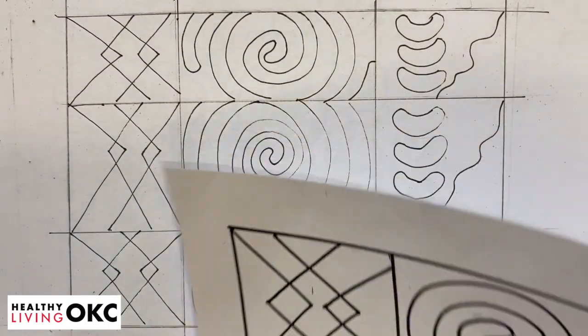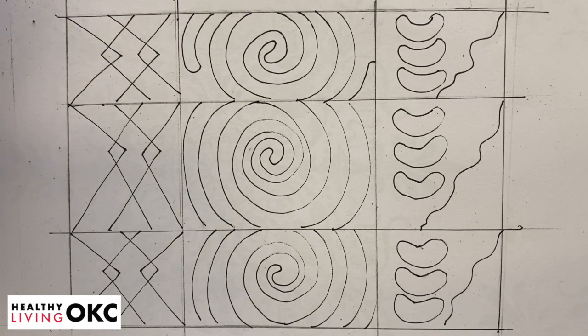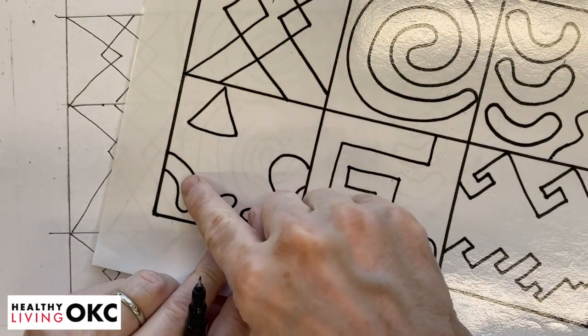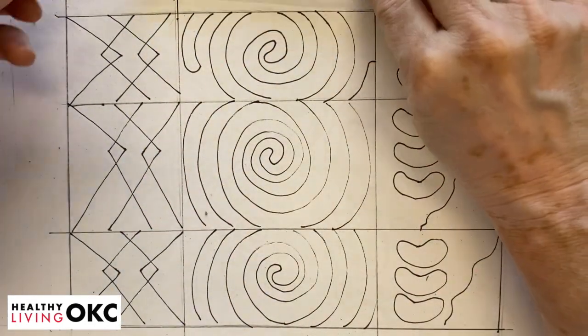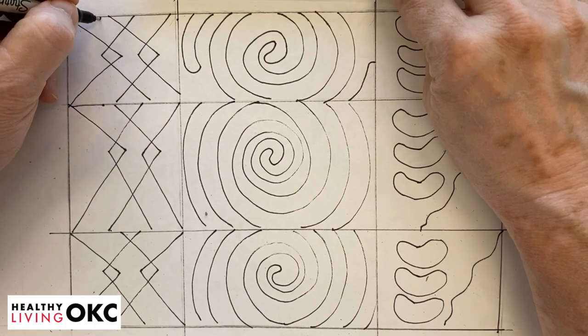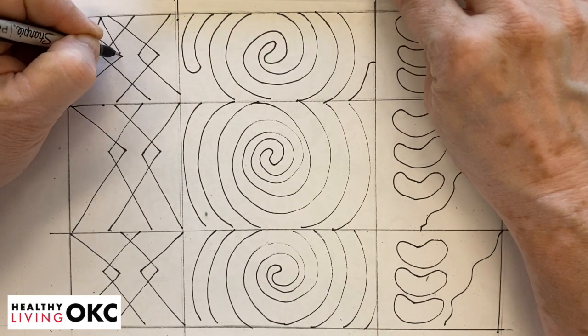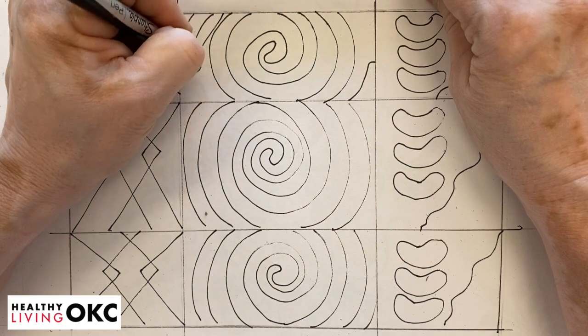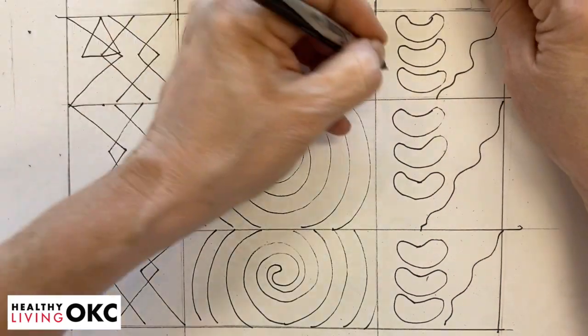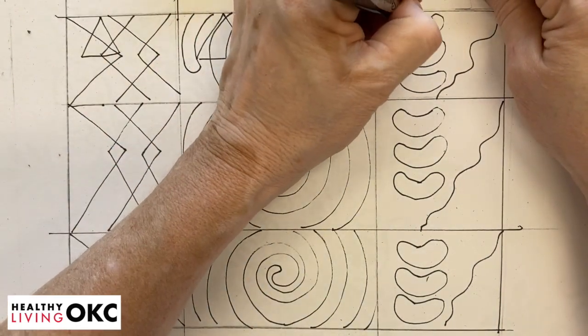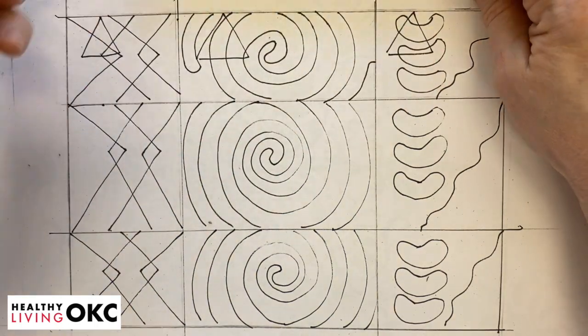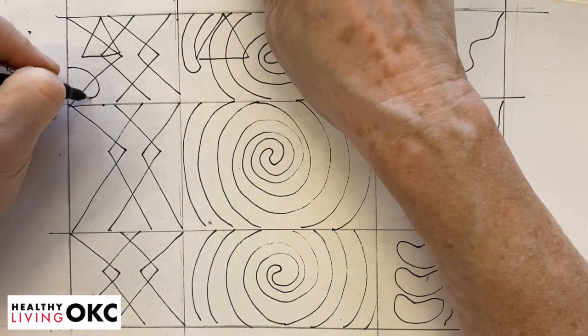Nope, you can't. Okay, well, we've got a triangle, a curve, and kind of a curve. Triangle, triangle, triangle, kind of a curve down here, curve.